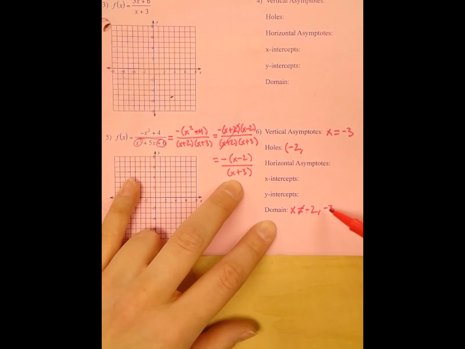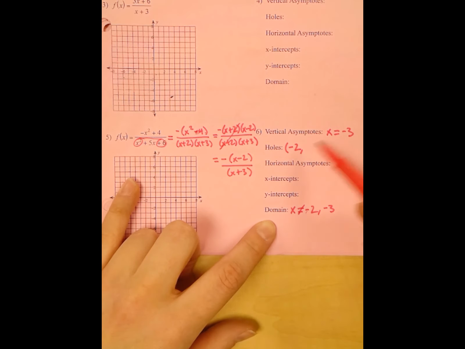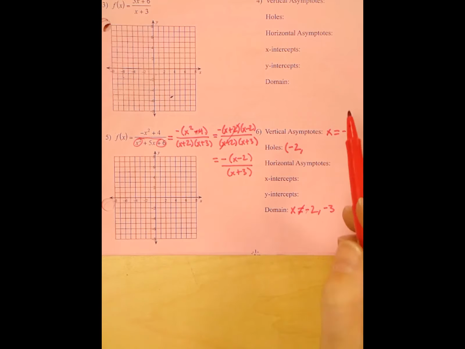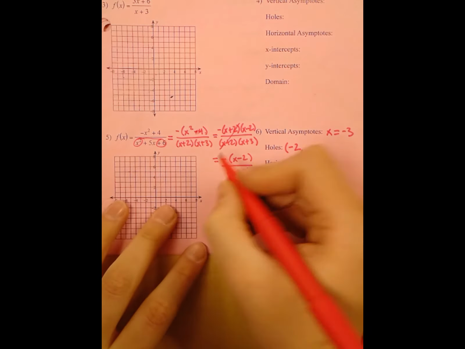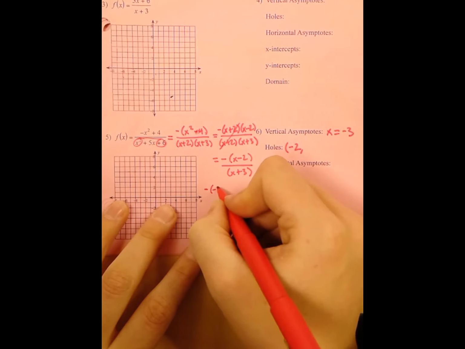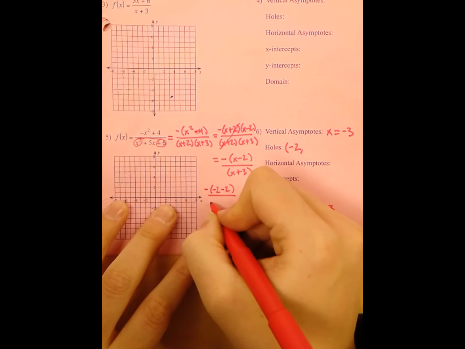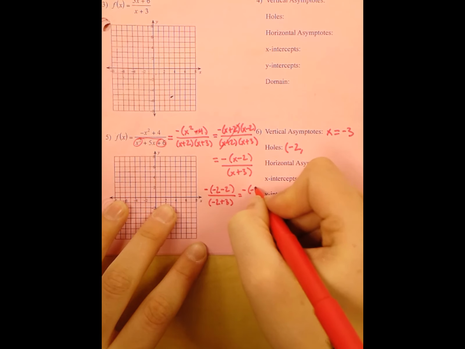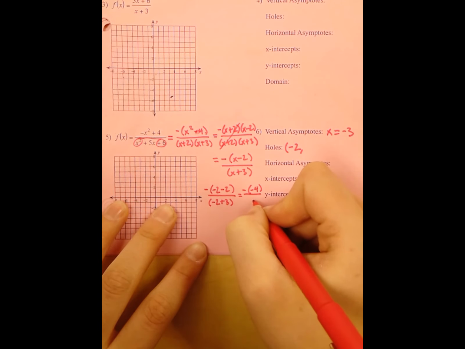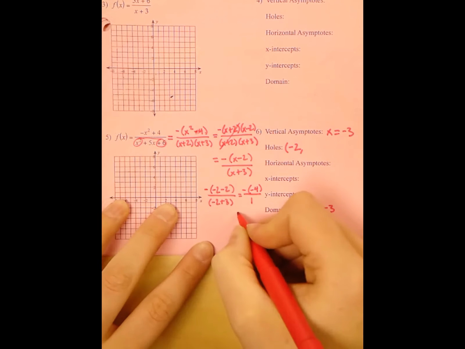Both values that were in my domain should cover the ones that are in the asymptote and the holes. To find the y-coordinate of the hole, I'm going to plug in negative 2 into the simplified. So this becomes negative 2 minus 2 over negative 2 plus 3, negative 4 over 1. So that becomes positive 4.